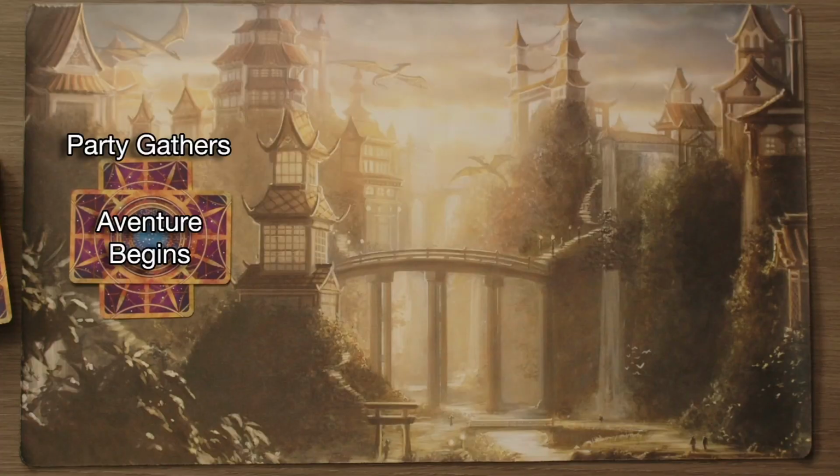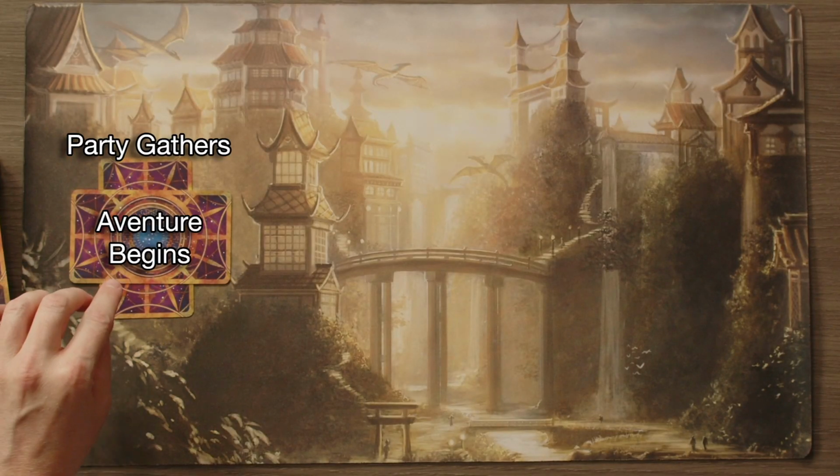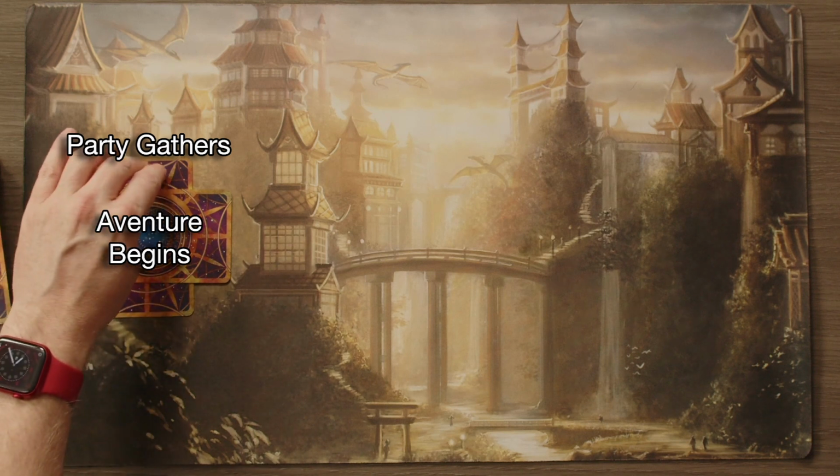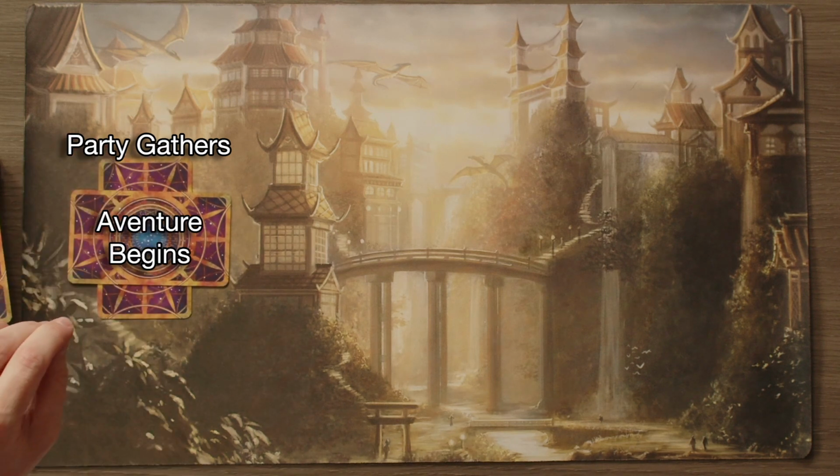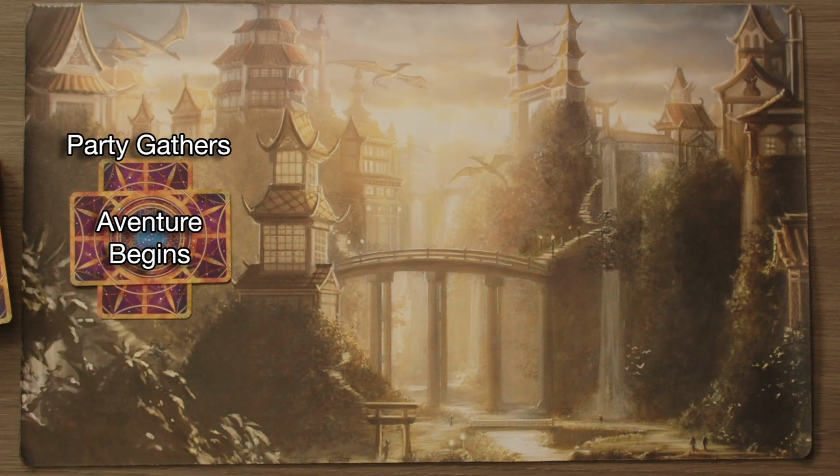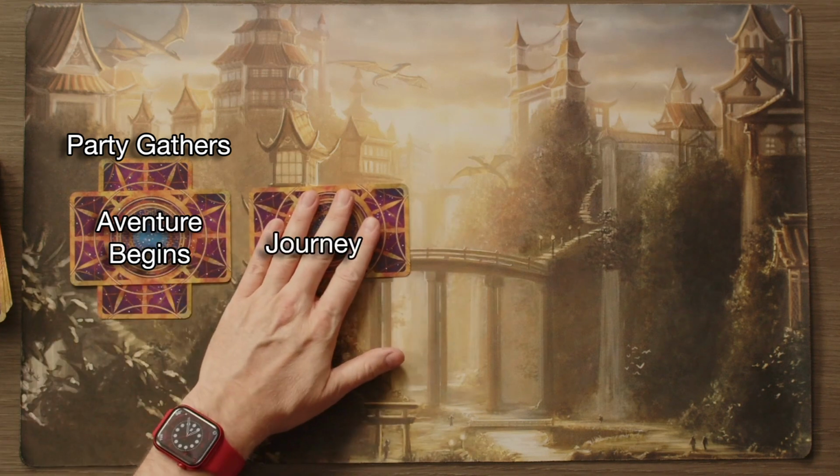Yeah, exactly. The distinction here is a little tricky. I had to read it a couple times to get exactly what they're saying, but Party Gathers is literally just that: the party comes together. Adventure Begins is the inciting incident, whatever kicks the whole thing off. Some creature attacks, some evil wizard rolls into town, whatever it is. The catapult. Then there's the journey.